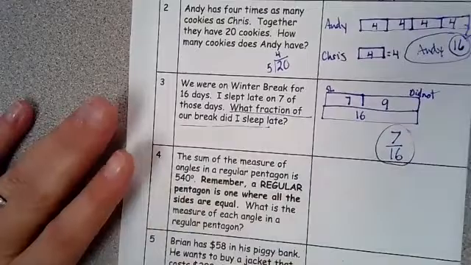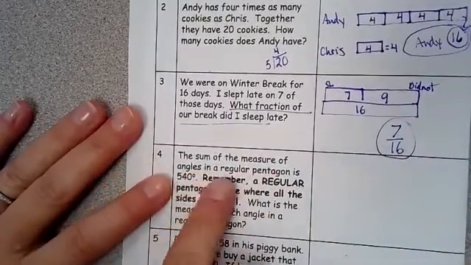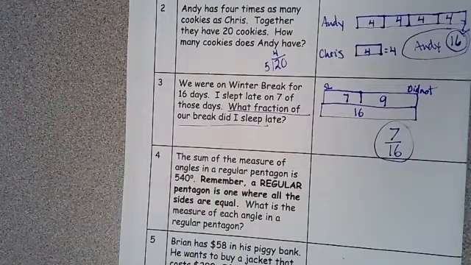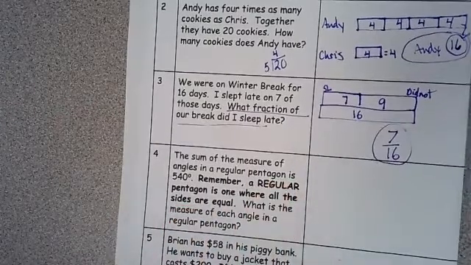All right. The sum of the measure of angles in a regular pentagon is 540 degrees. Remember that a regular pentagon is where all of the sides are equal. What is the measure of each angle in a regular pentagon?